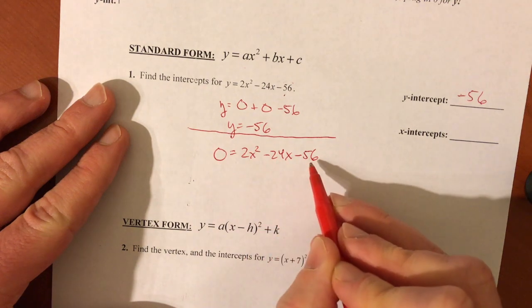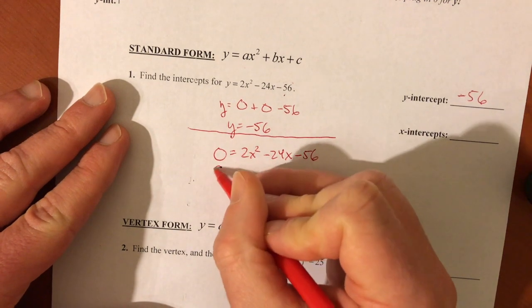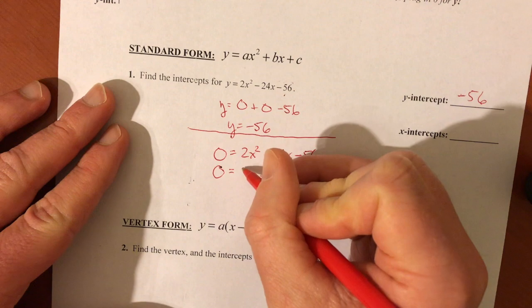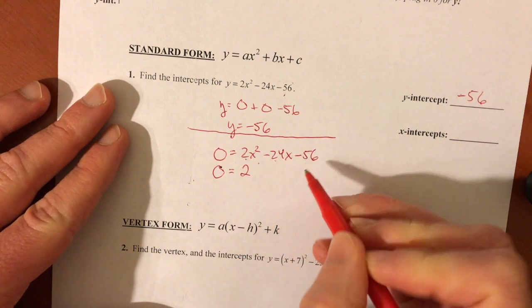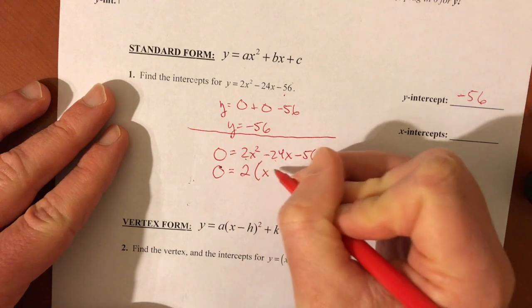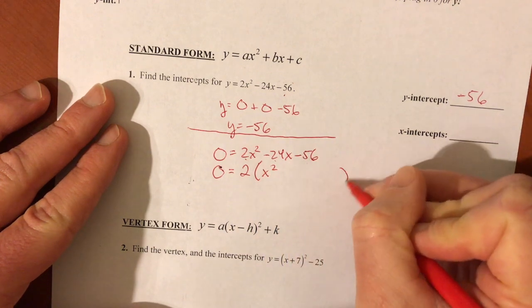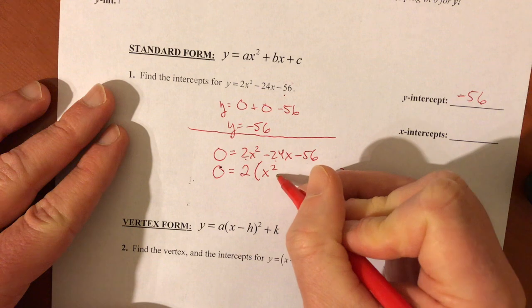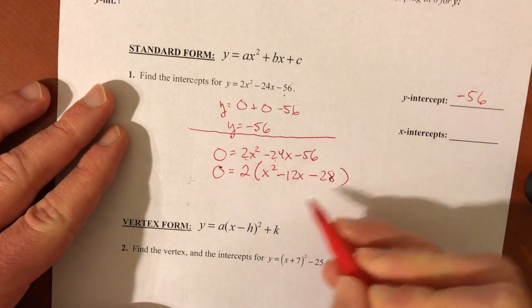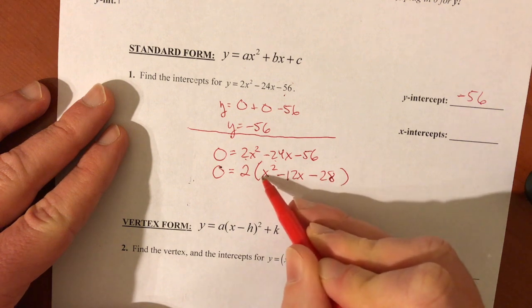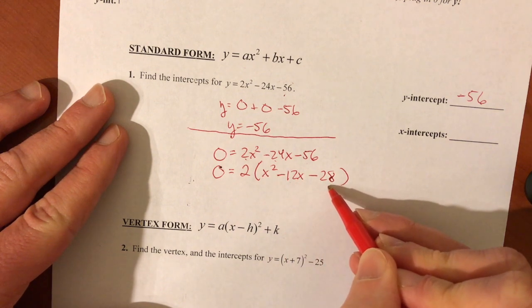So when I factor, what is the first kind of factoring I look for? Hopefully right now at home you're saying GCF, greatest common factor. And I can take a 2 out of all of these. So I take out 2, and now on the inside of that quantity there will be x squared minus 12x minus 28. And now I've taken that 2 out, but it's time to factor this trinomial that's left.